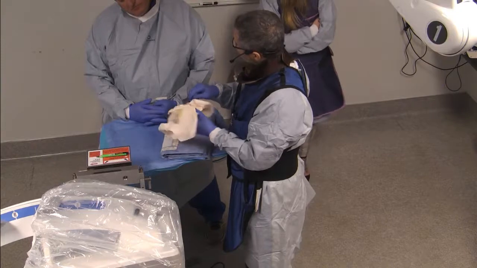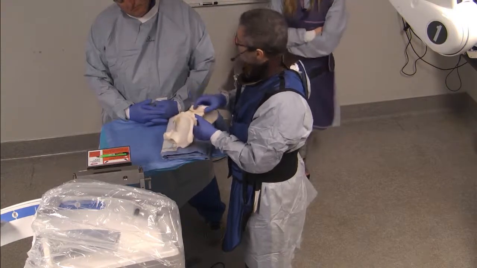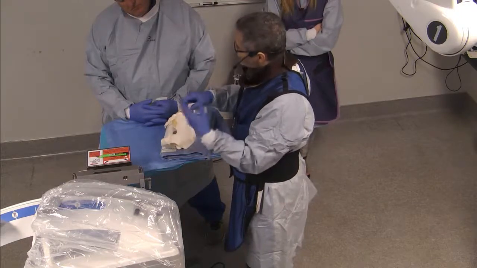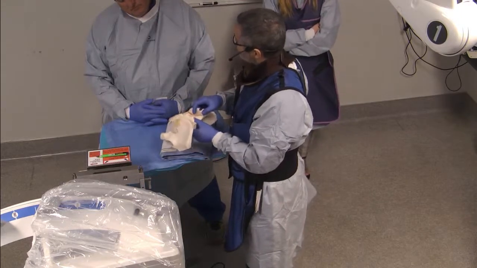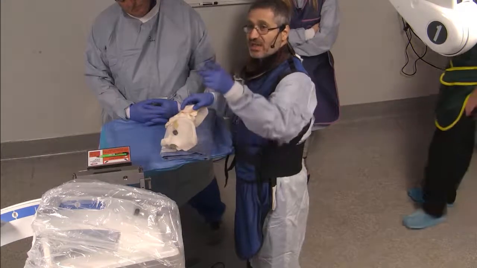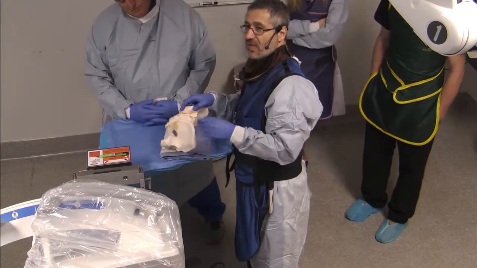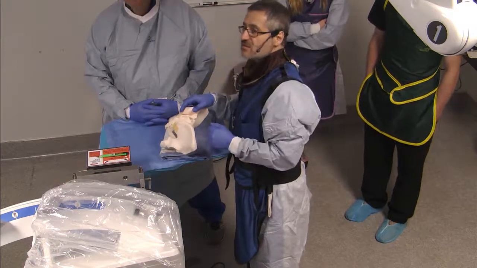Okay, and I want to use the longest screw I can use without being too long, and that's almost like a fine art. Now, in reality, in this patient, I think that is perfect. That's exactly where it needs to be.